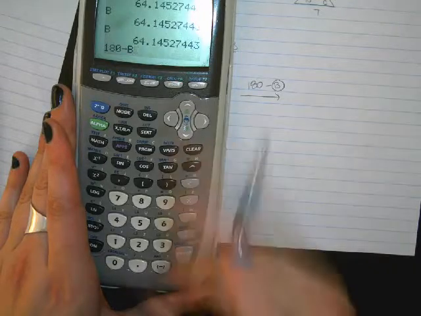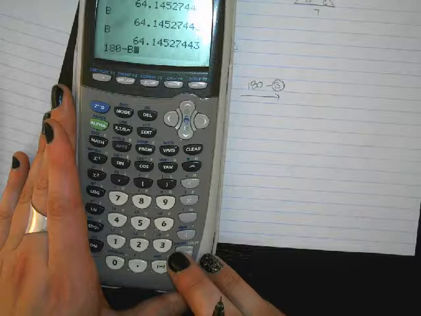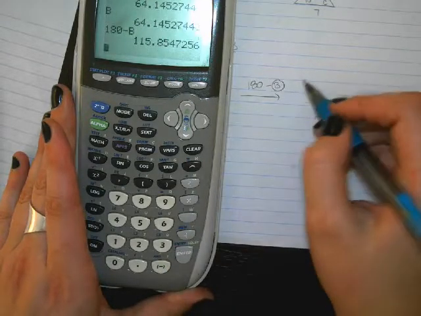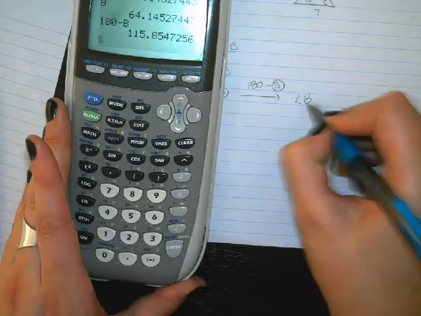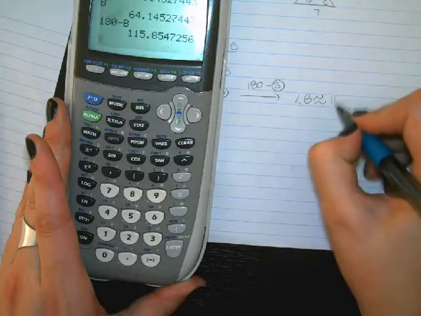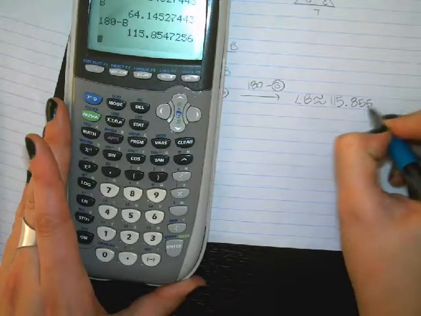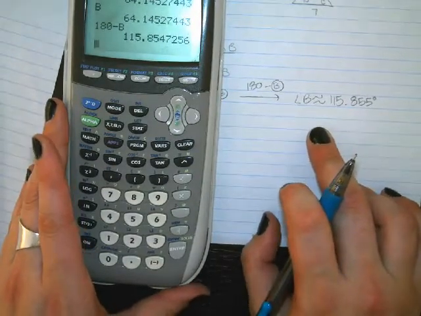Okay, so you need to type in the next problem. Press enter. Did the decimals pop up? All right, so 180 minus B tells me that angle B in the second triangle is 115.855. Okay? Do not clear that off your screen. Leave that on your screen.